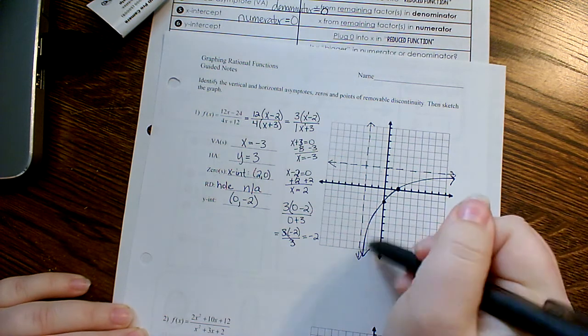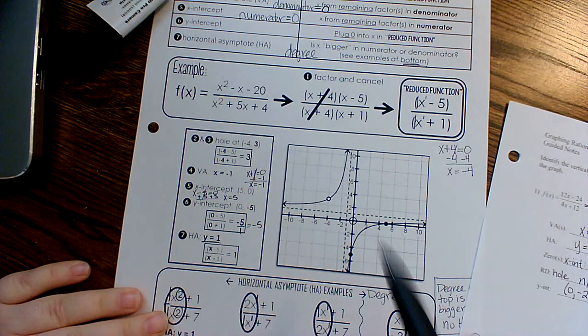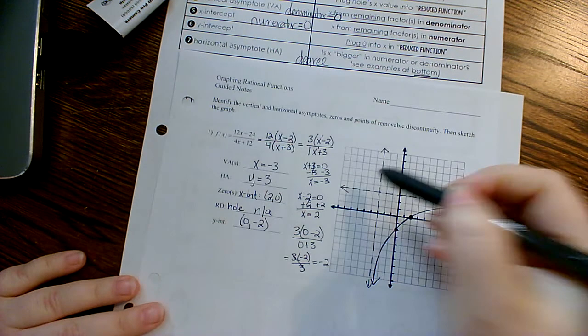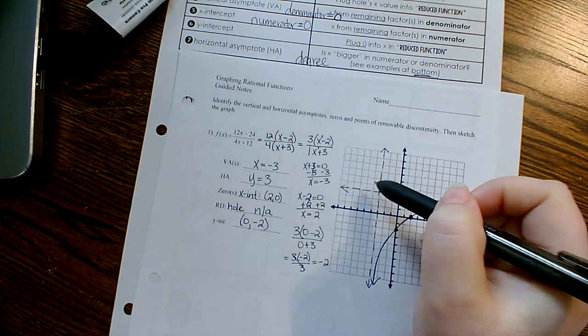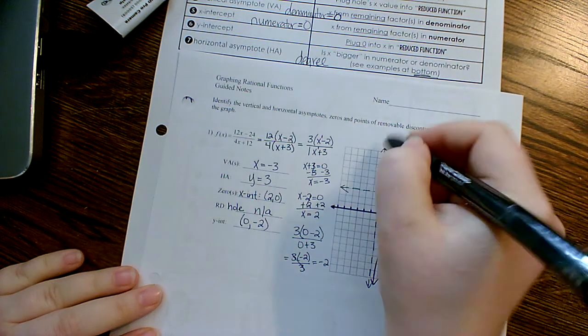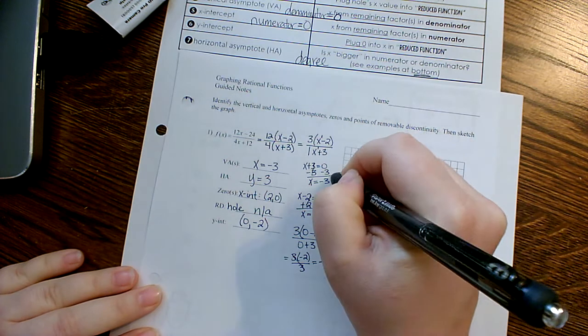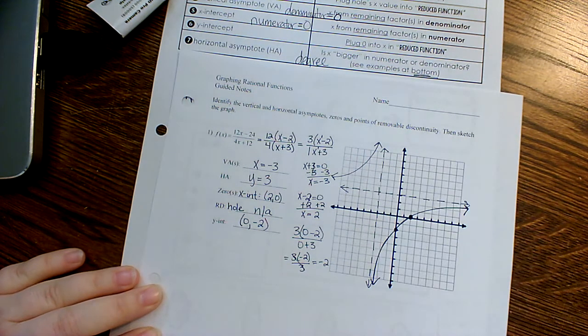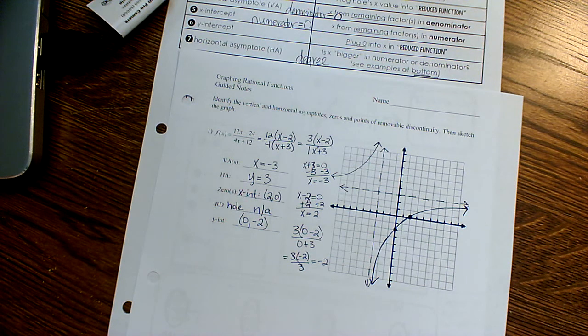So if there's a curve down here, then we know that there has to be a curve up here as well. And I'm not going to make you plug in numbers and find extra ordered pairs or anything like that. You just need to draw it in. So there should be a curve here and there should be a curve up here. So just sketch it in there so that you are showing that you know, hey, there's another curve up here.